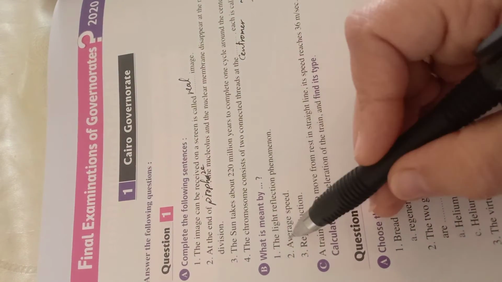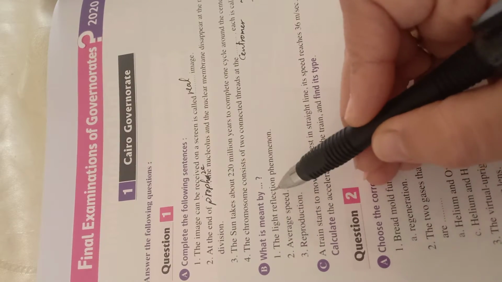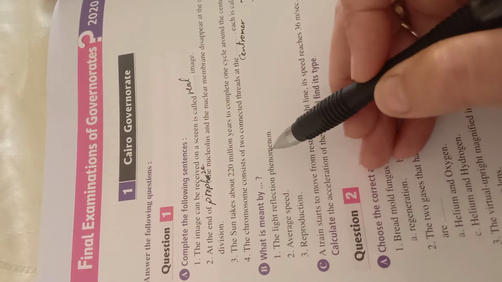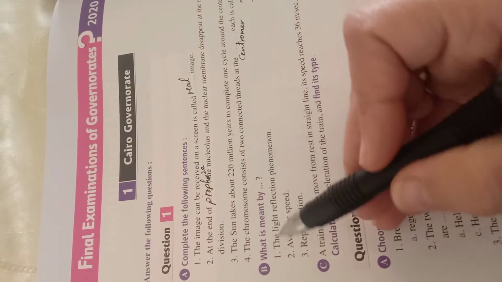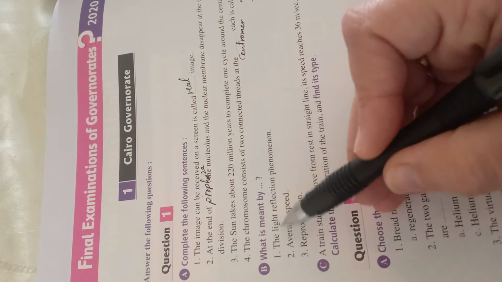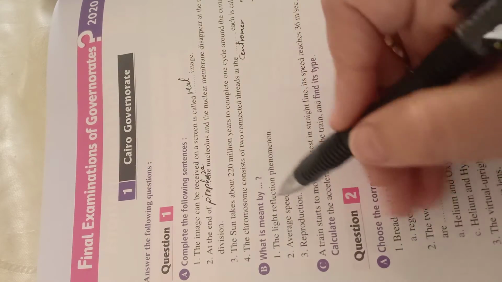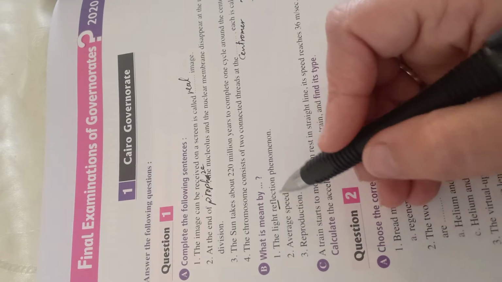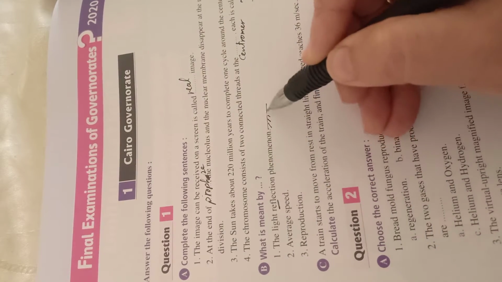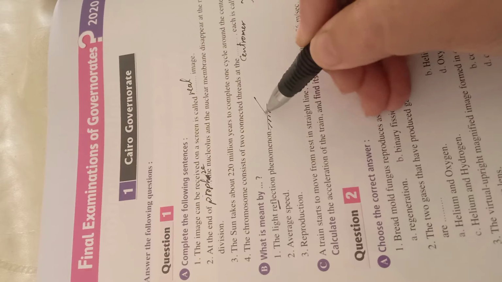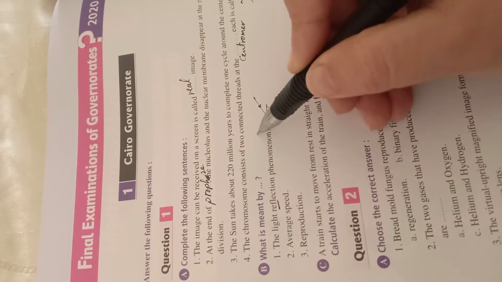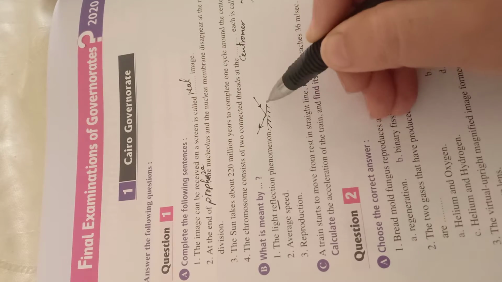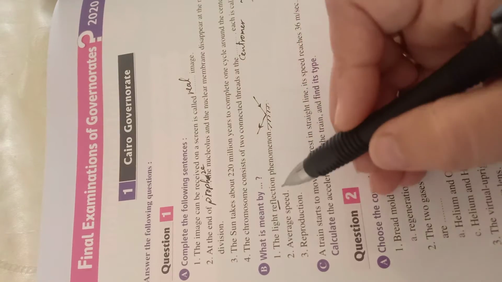Question B. What is meant by? In questions of what is meant by, we can form the definition. If it includes numbers, we will write the number. What is meant by the light reflection phenomenon? The reflection is the returning back of the light rays when they fall on a surface. When the light falls on the reflecting surface, it will return back.